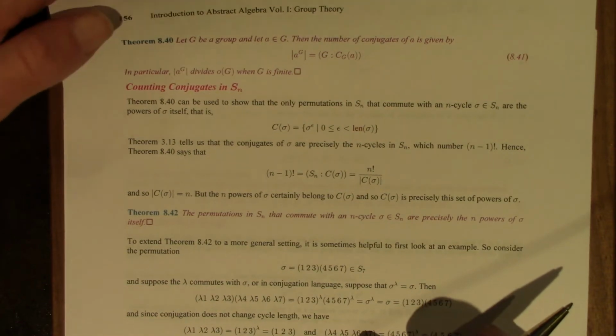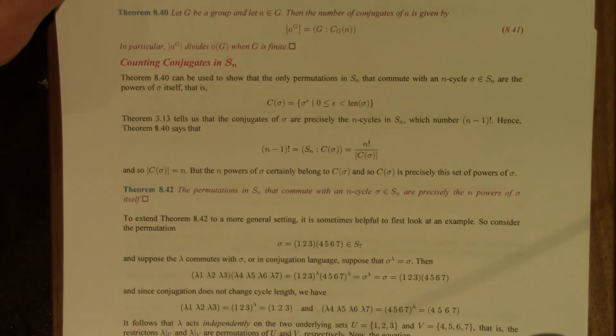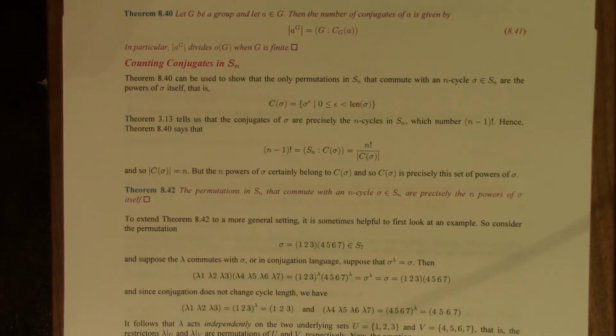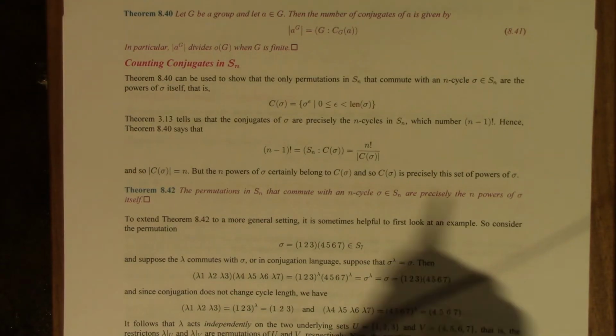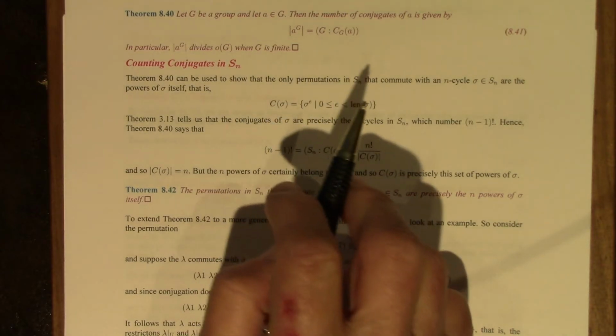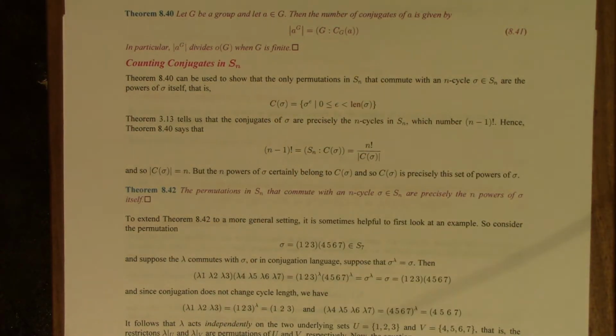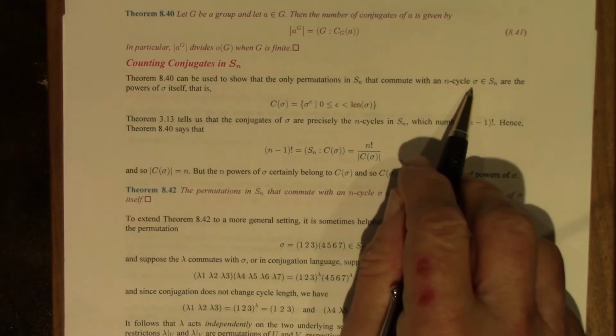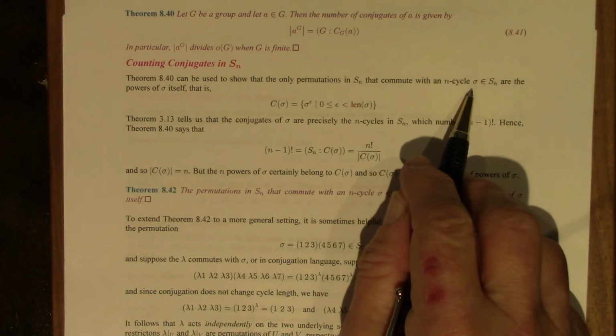Let's take a look at an example, or I should say, an application of this result. We can use this theorem to show that the only permutations in Sn that commute with an n-cycle, sigma, are the powers of sigma itself.